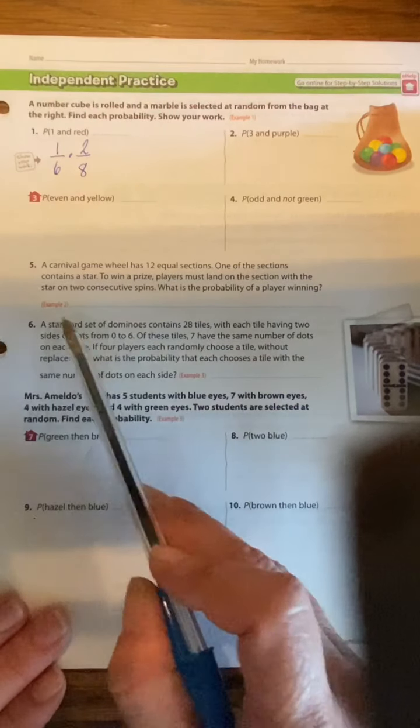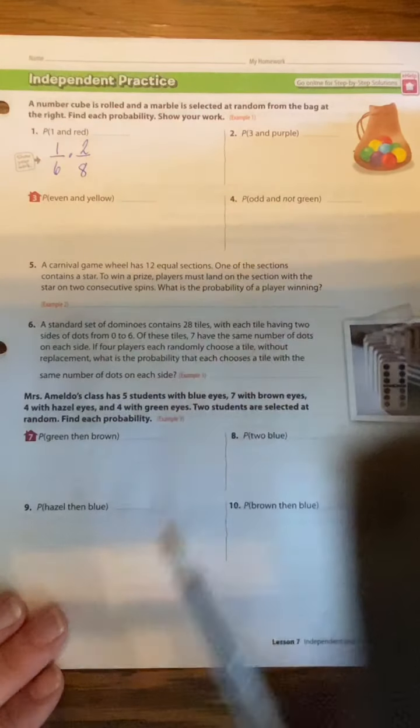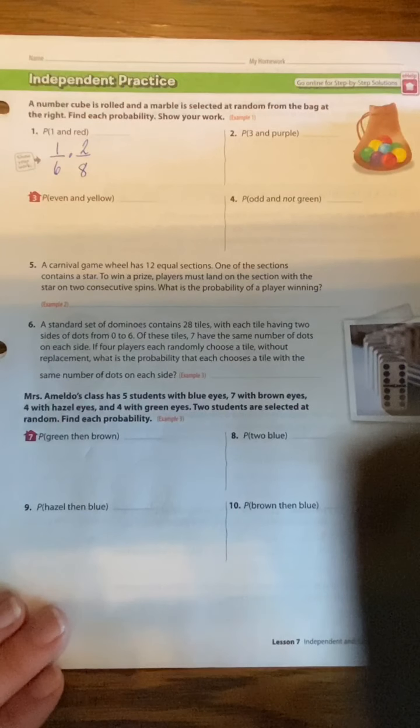Okay, at the top it says a number cube is rolled and a marble is selected at random from the bag at the right. Find each probability, show your work. These are independent events because what happens when we roll the number cube and what happens when we draw a marble has nothing to do with each other. So if we go ahead and start, the probability of rolling a 1 is a 1 in 6 chance. There are 8 marbles in this bag, 2 of them are red, so there is a 2 in 8 chance of us choosing a red marble randomly from the bag.